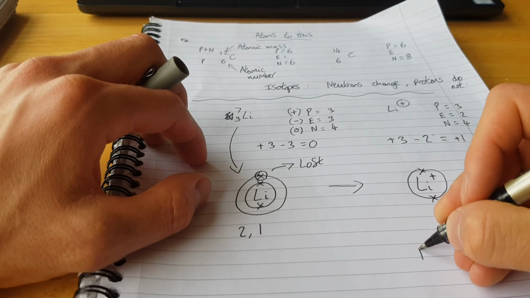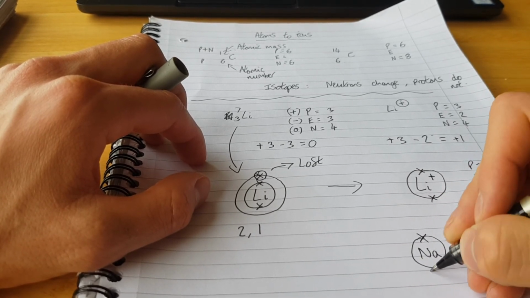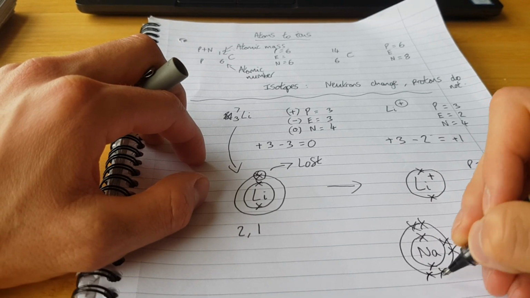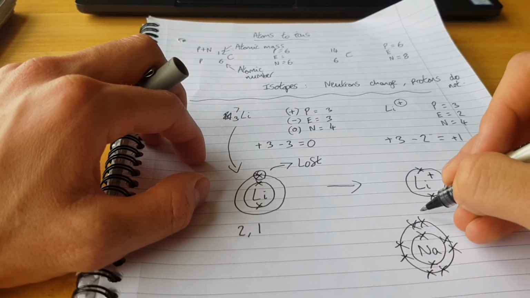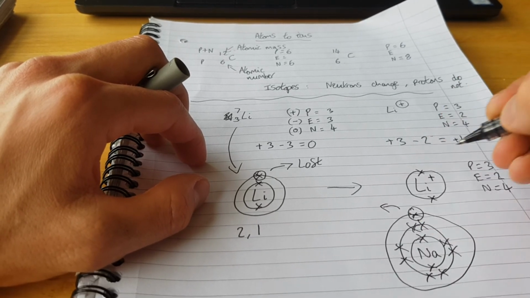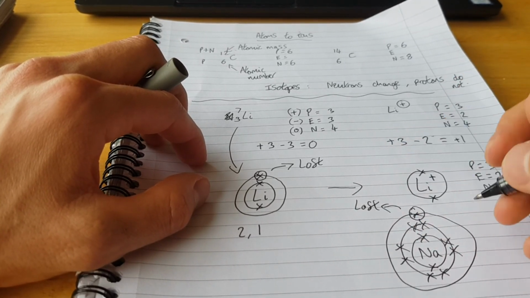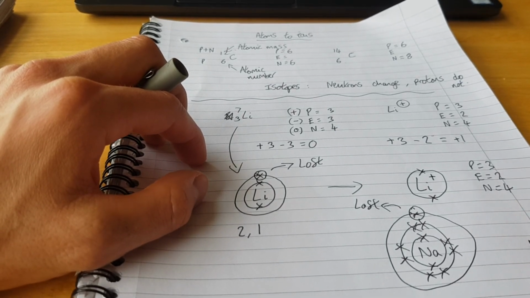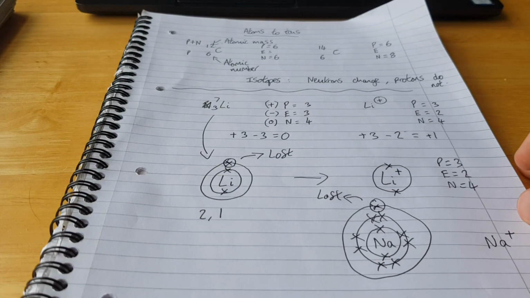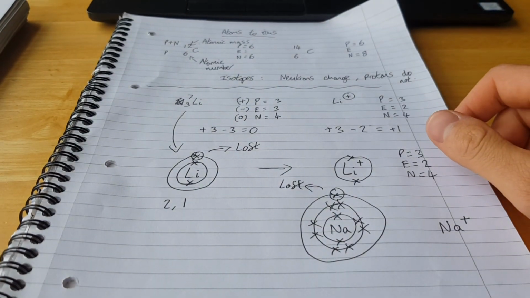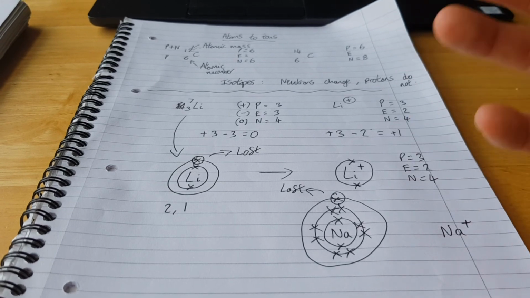Another example, if you had sodium, 2, 8, and then if it had another 1 there, it would lose that 1 to become Na plus. Okay, because it's losing a negative. People find that really difficult to understand. It's losing a negative, therefore it becomes positive.